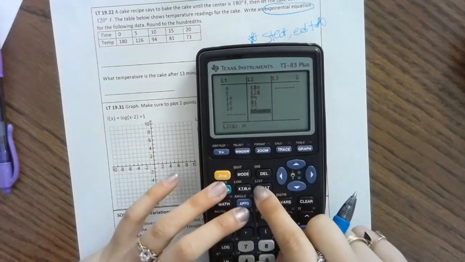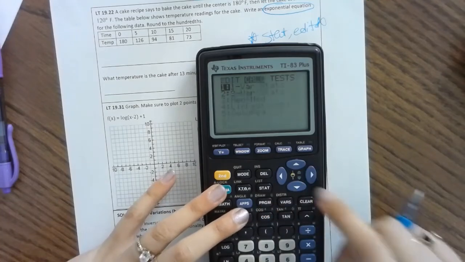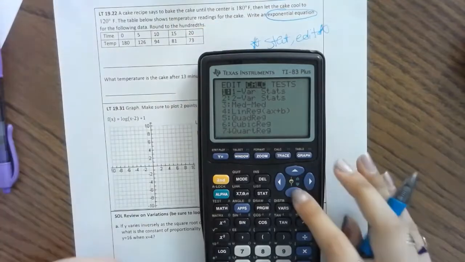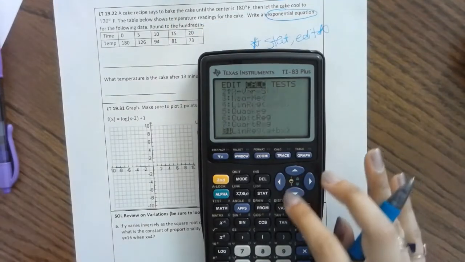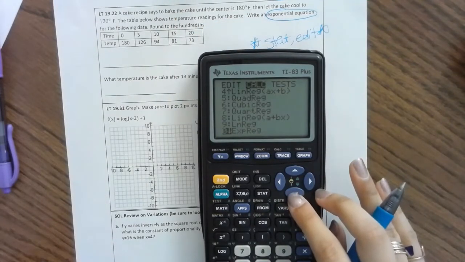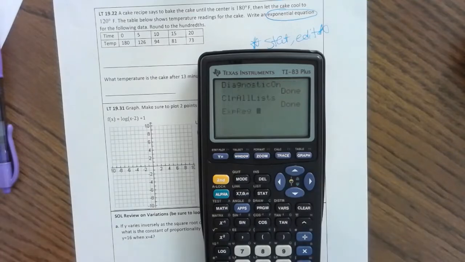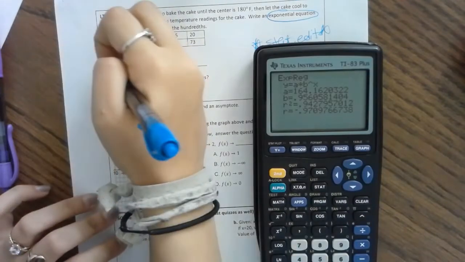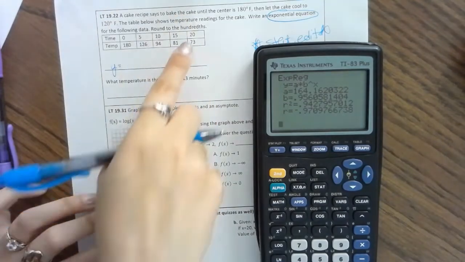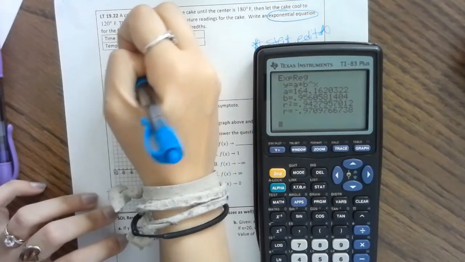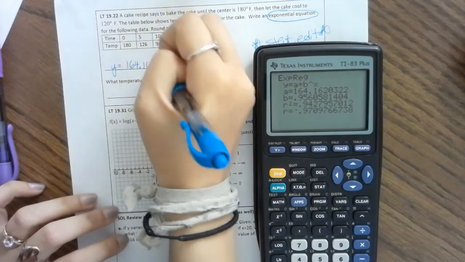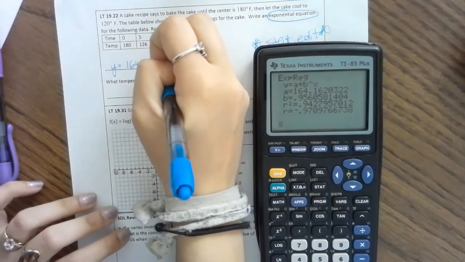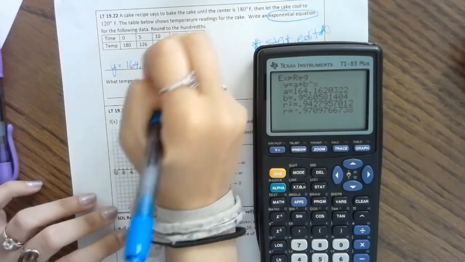So now we hit stat, move over to calc, and it even told us to do exponential, which means all I have to do is go down to find ExpReg, which is option 0. We're going to hit enter. There it is. So we get y equals, it says round to the 100th, so 164.16 times our b value, 0.96 to the x power.